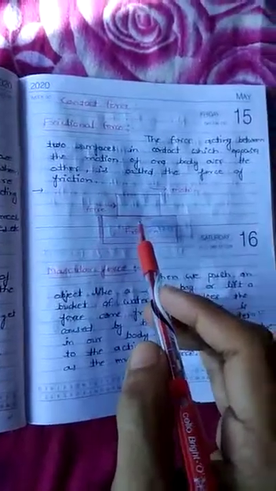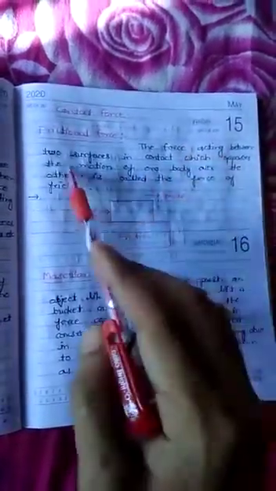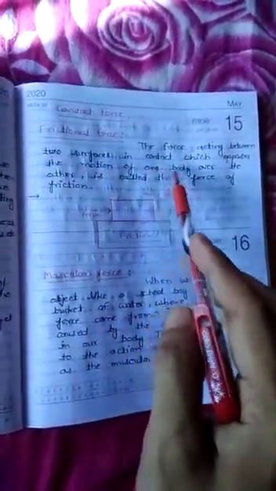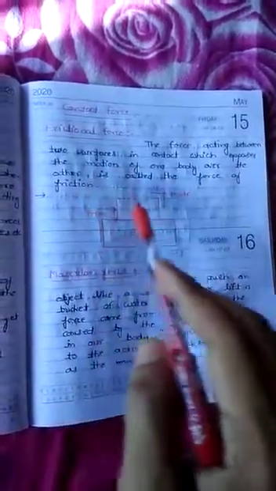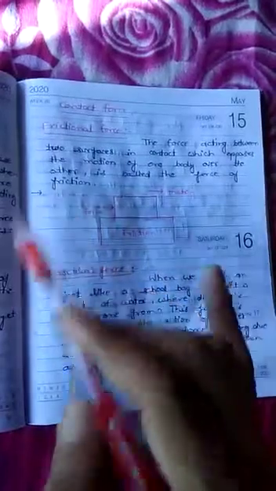So what is the frictional force? The force acting between two surfaces in contact which opposes the motion of one body over the other is called the force of friction.